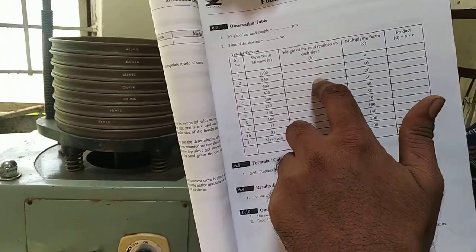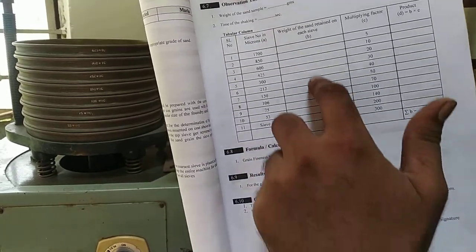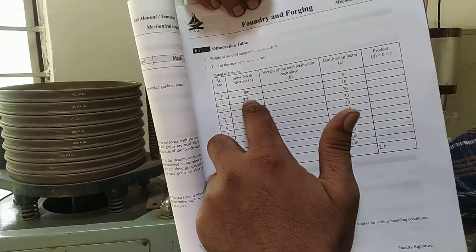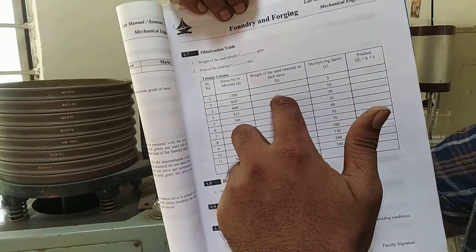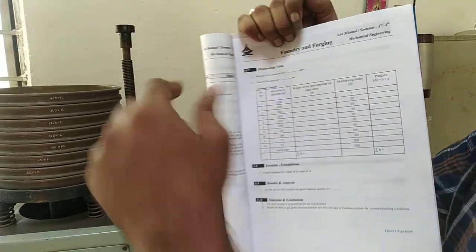That is the weight of the sand retained on each sieve, in each column according to the sieve size or the micron size of the sieve tray. In that, how much sand is collected, the weight of that you have to write. Then next procedure I will tell you.